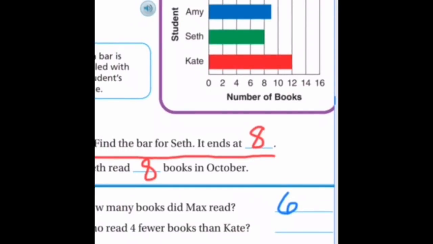Number 2, who read 4 fewer books than Kate? So we have to go up and find Kate. And here is Kate, and she read 12 books. We follow that straight down, and we need 4 fewer than Kate, so 12 minus 4 is 8. So we have to find somebody who read 8 books. Again, Kate read 12 minus the 4, and that's 8. So up here, here's 8, and we just go straight up till we find 8, and we already know that is Seth. So who read 4 fewer books than Kate? That was Seth. He read 8 books.